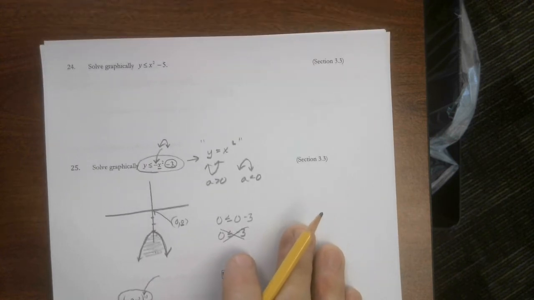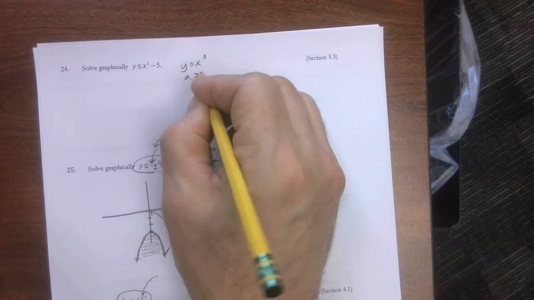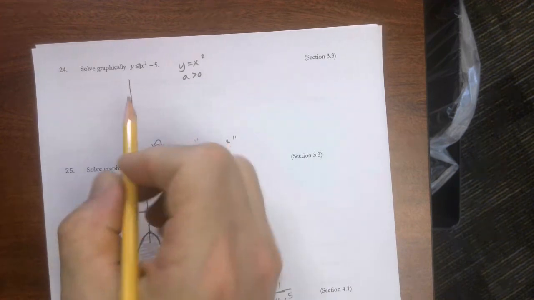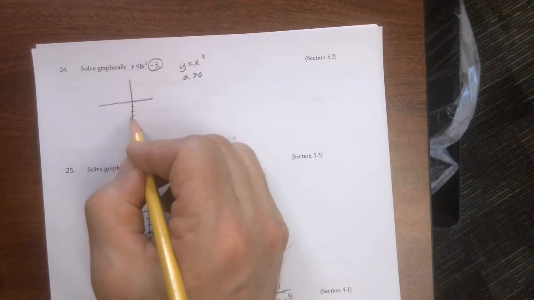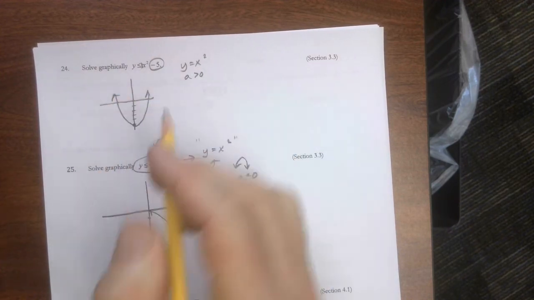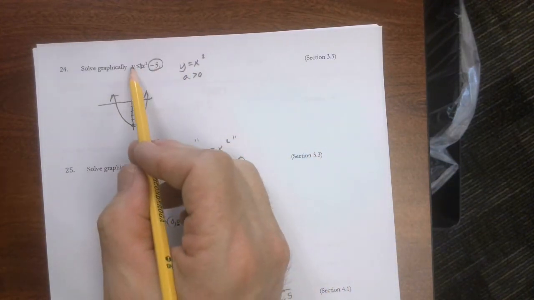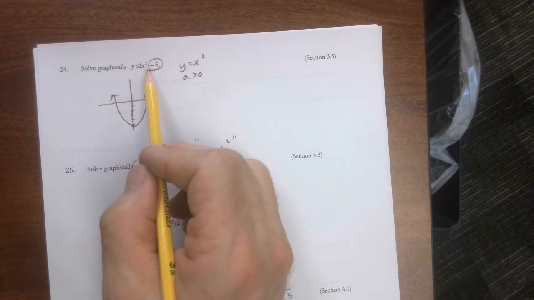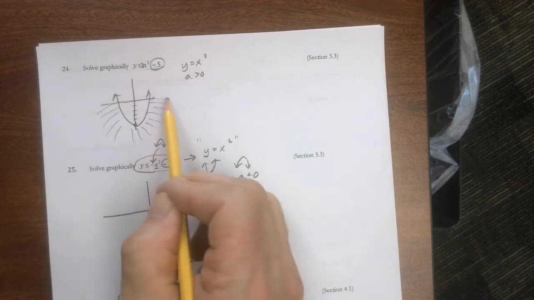Very similar, but this time I've got a y equals x squared kind, and a is positive. I don't have a negative in front here. I have a positive 1. And I know that the vertex is going to go down 5. 1, 2, 3, 4, 5. But this is going to be a happy face. Not too worried about the accuracy of your parabolas. Just get the general idea. Now, y is less than or equal to this stuff is kind of telling me underneath.